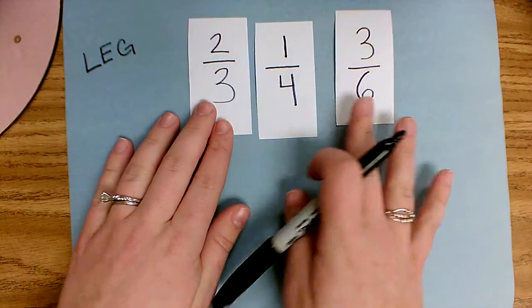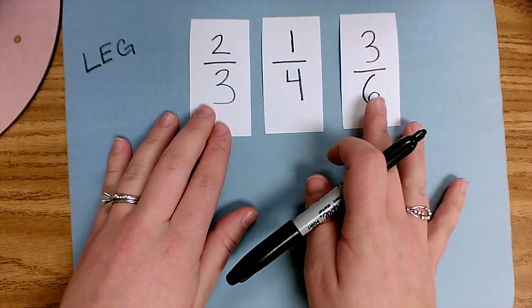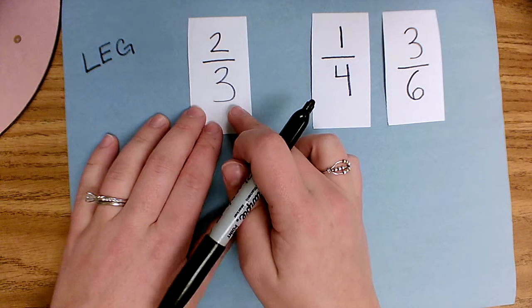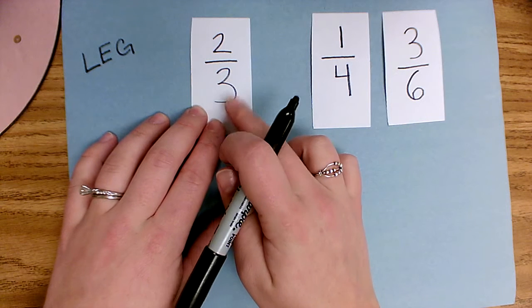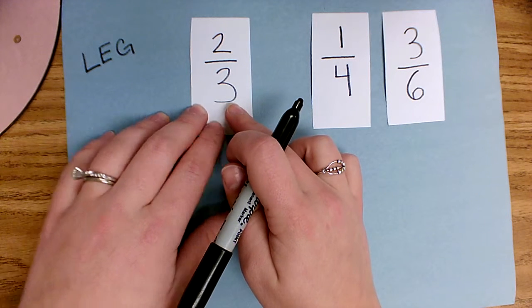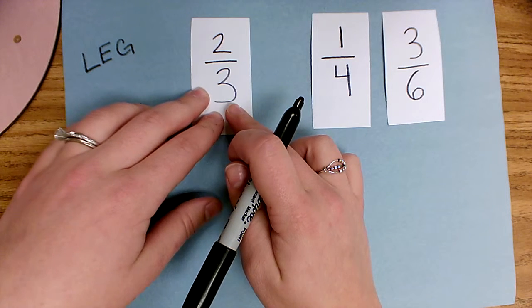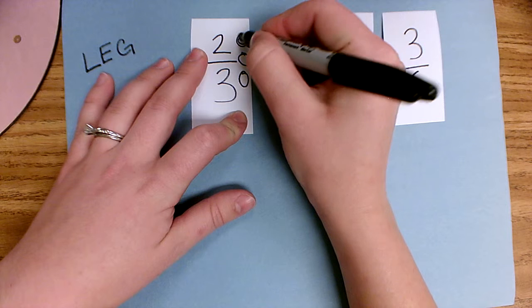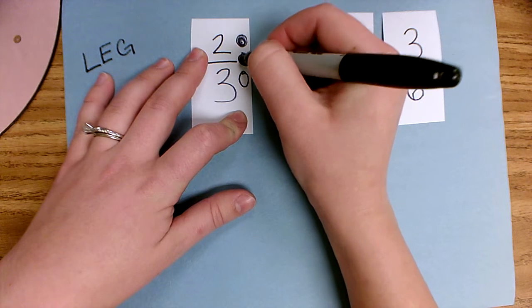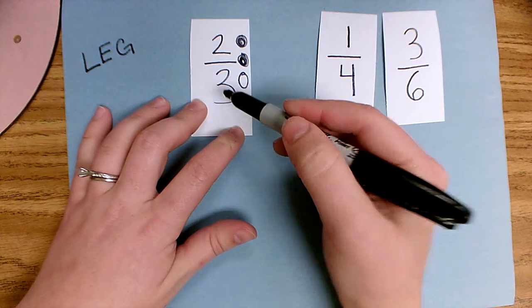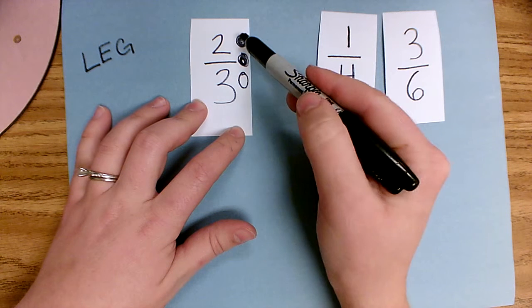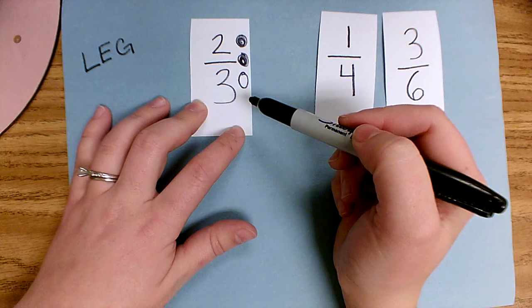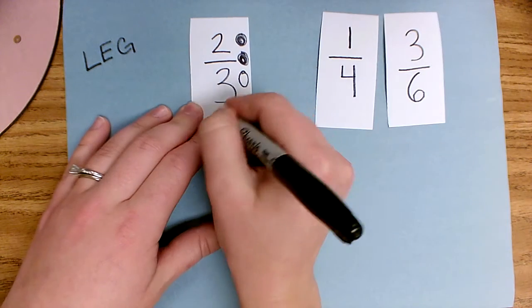The first thing when you have a set of fractions you need to order is to label them as L, E, or G. So let's look at our first fraction, 2/3. Sometimes odd numbers can be more difficult, as odd numbers don't have an actual half. You're either going to have more or less. So drawing a picture can help us decide if the fraction is more than half or less. As you can see, 2 out of 3 are shaded in, so 2/3 is greater than half. So I label this fraction with a G.